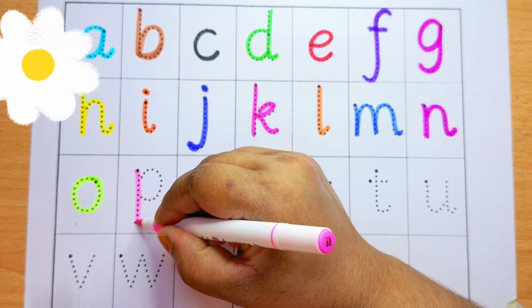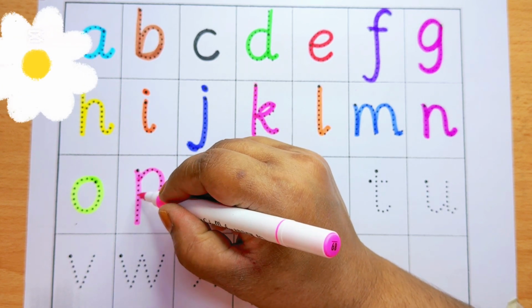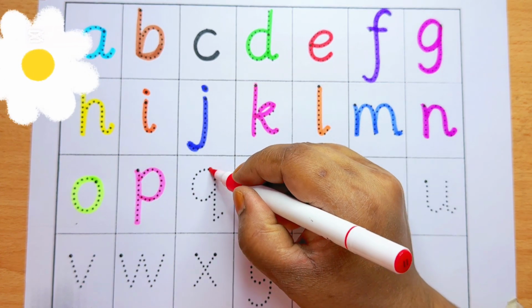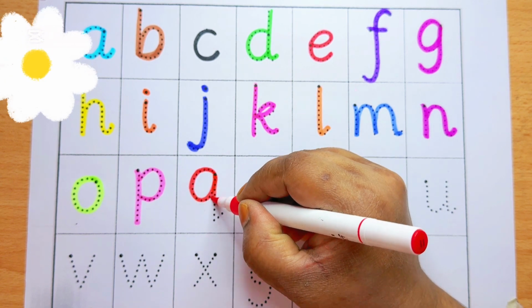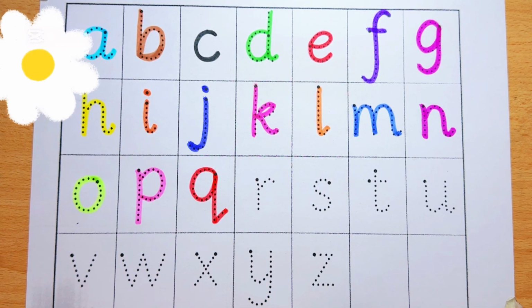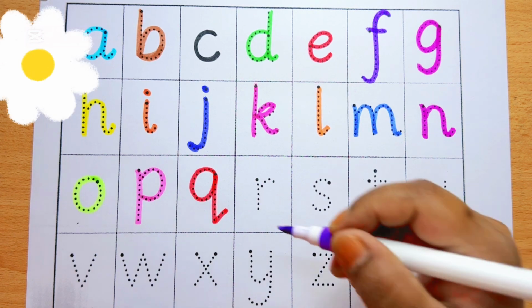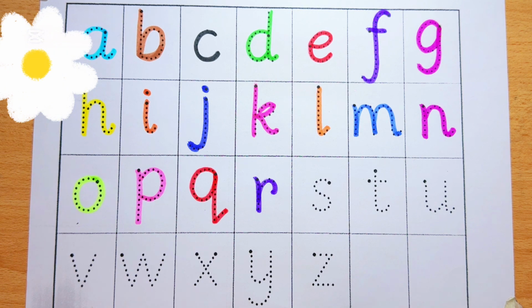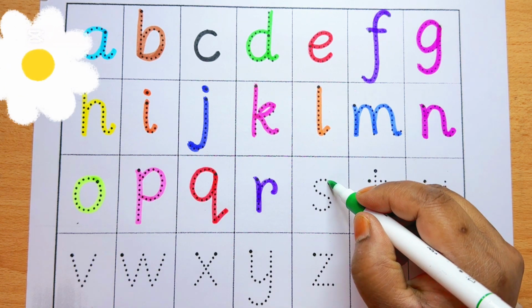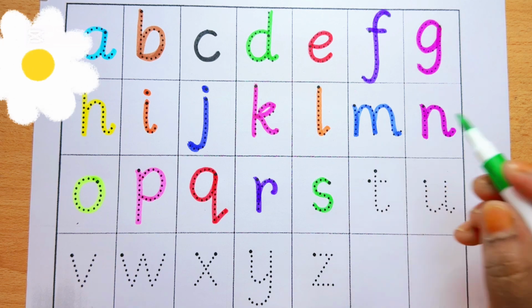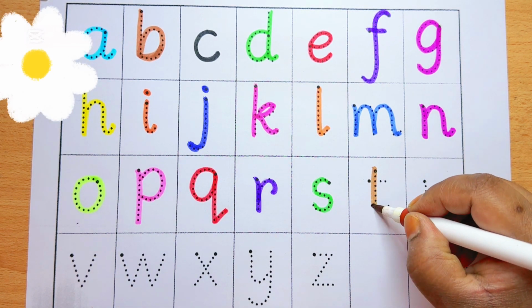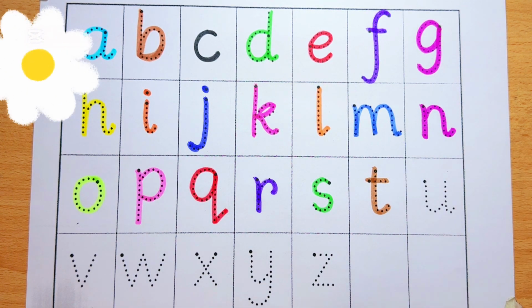P. P for pillow. Q. Q for queen. R. R for rest. S. S for square. T. T for triangle.